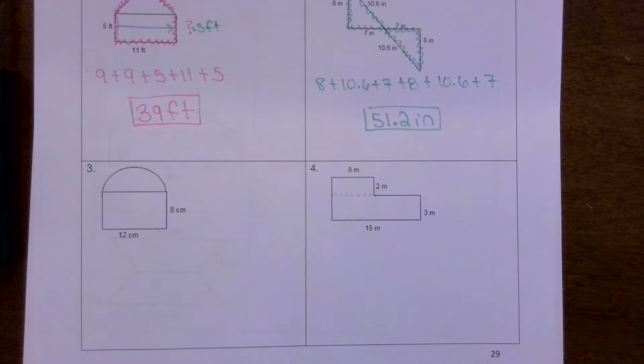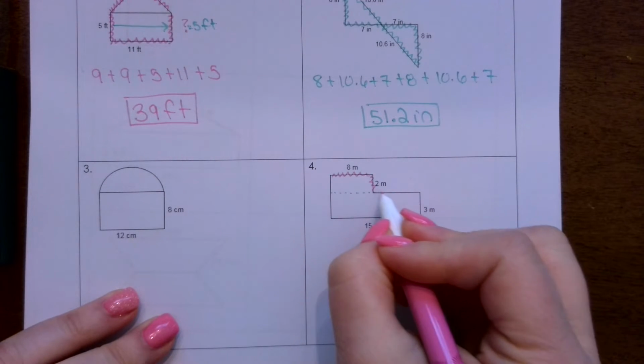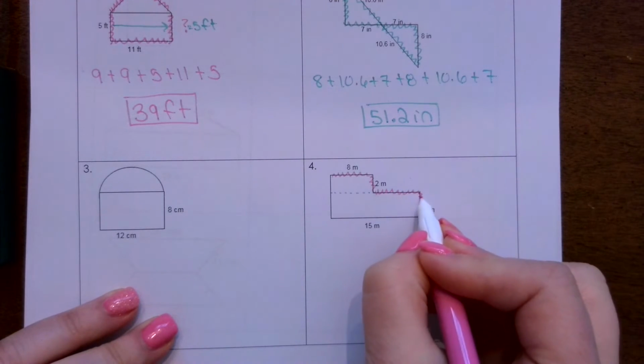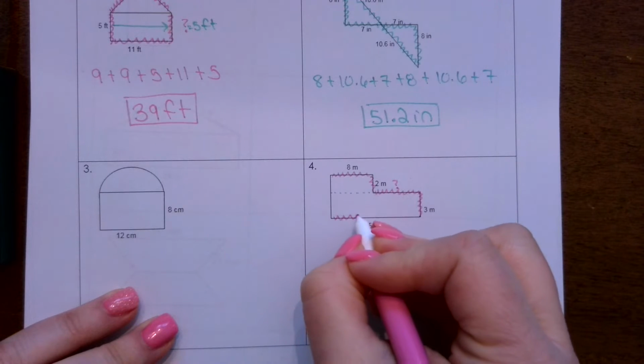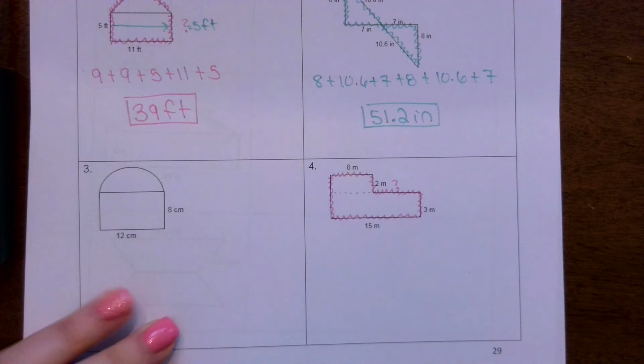Let's take a look at my sides. I've got 8, I've got 2, I've got something, I've got 3, so this is missing, right? I've got 15, and I've got another missing side.